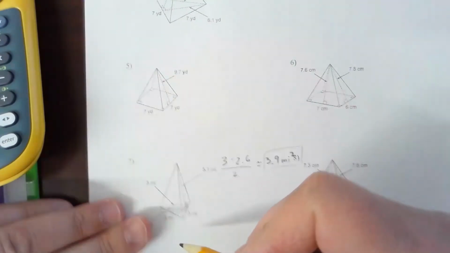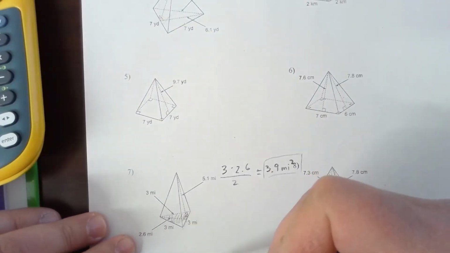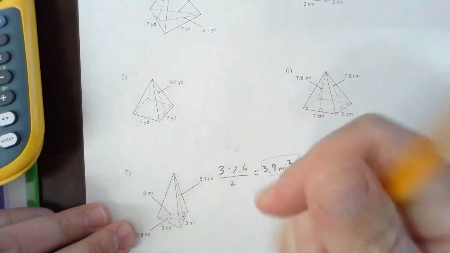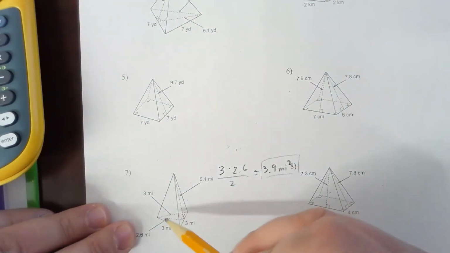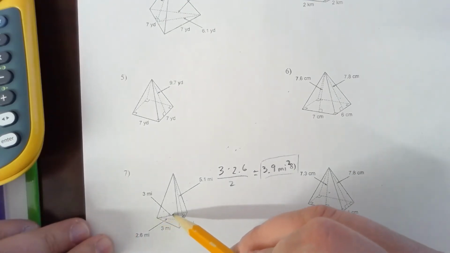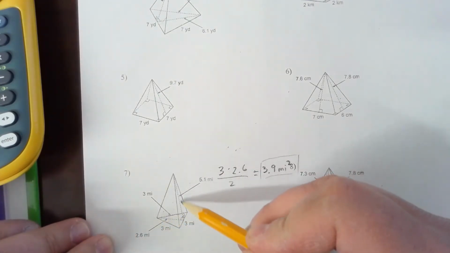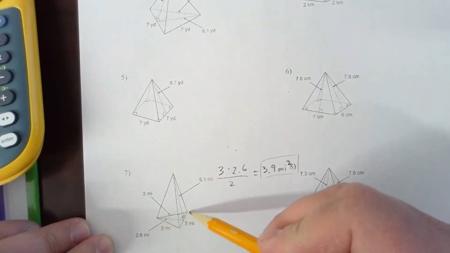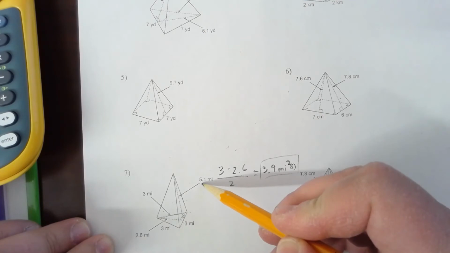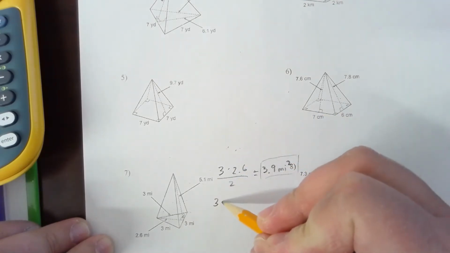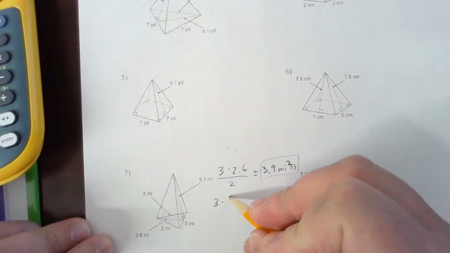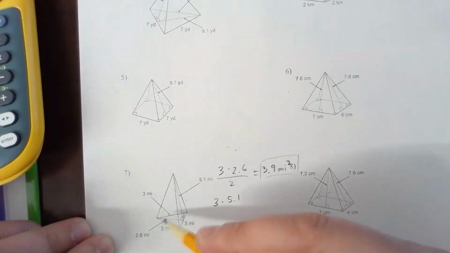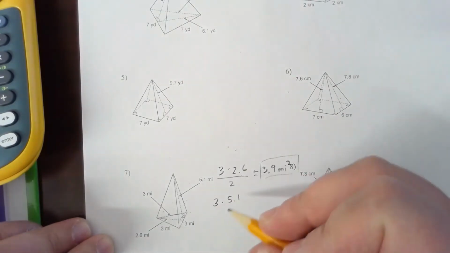Now I'll see which ones are different. Now this side, let's see, how are we looking at this? I'm going to erase my shading right here. So if that's the base, I also have a side here. Okay, so this is still a base of 3, but the height of this triangle looks like it's going to be 5.1. So I'm going to do 3 times 5.1. Oh, this one ends up being the same. Oh, because they're all the same. This is an equilateral triangle here on the bottom.